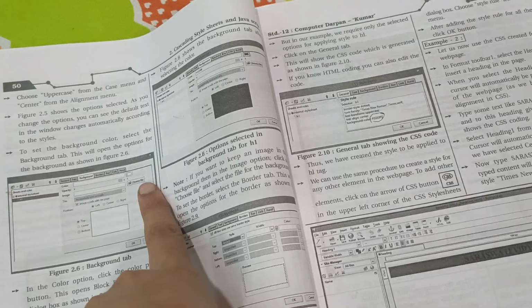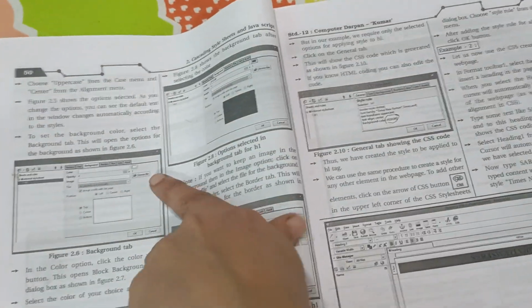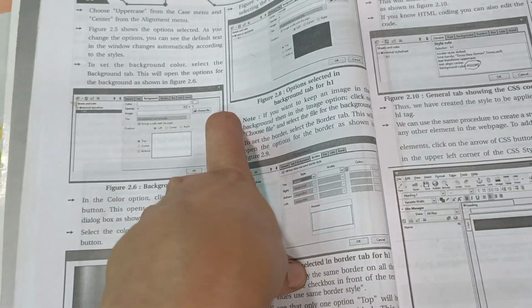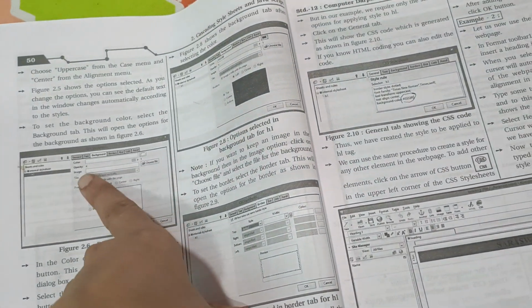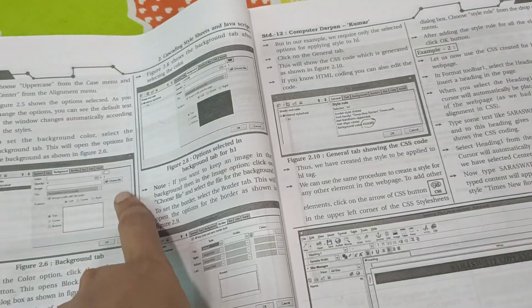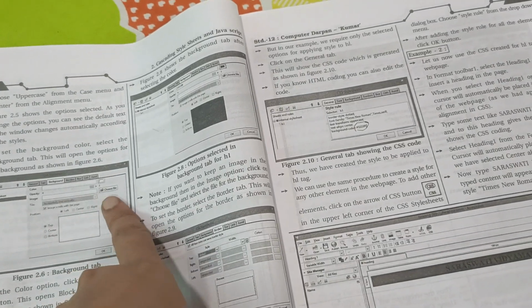So that particular color you can set here. Then, if you want to set image, opacity means transparency of the particular color. So here you can set image also, if you want to set a background image.